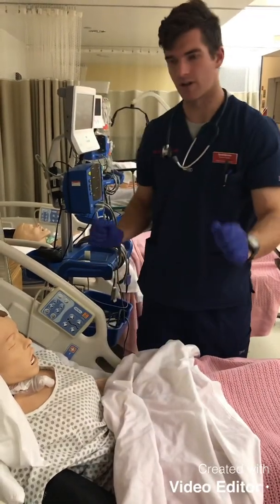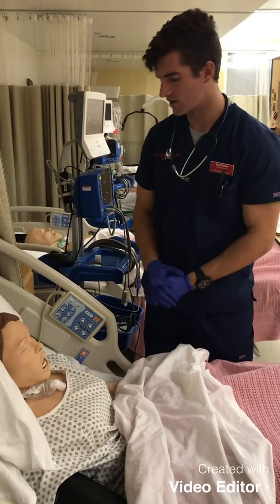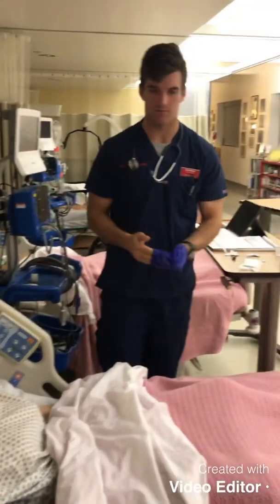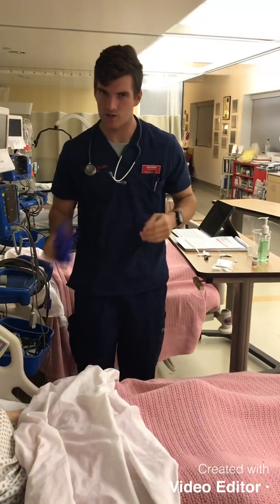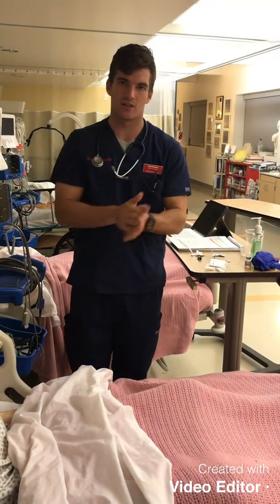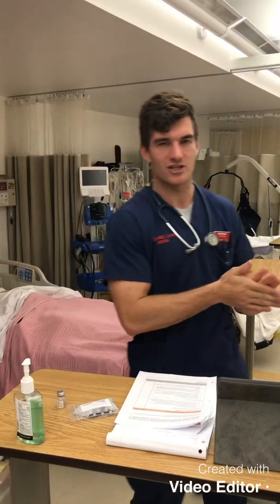Make sure that their rail's up, the head of the bed is elevated because I just gave an oral medication, and that the bed is in its lowest position. And then I will take my gloves off, throw those in the trash, and perform some hand hygiene. Okay, so now that I have administered the medications, I'm going to perform hand hygiene and document the administration.